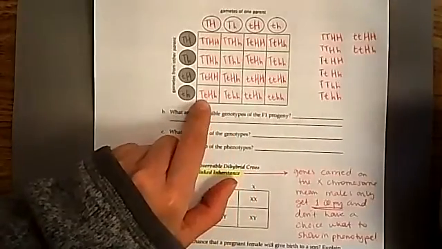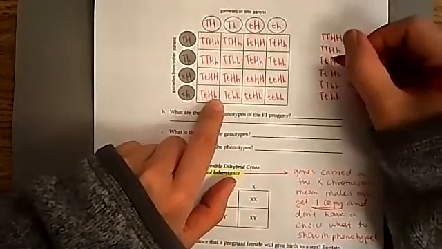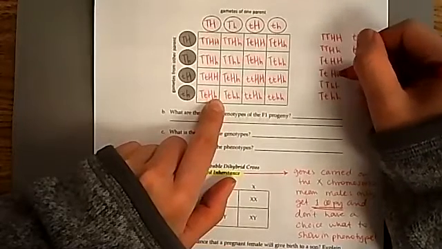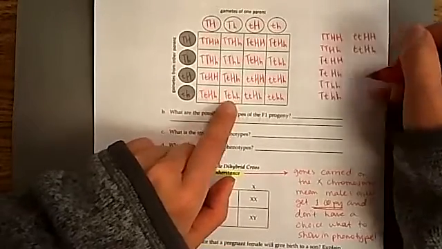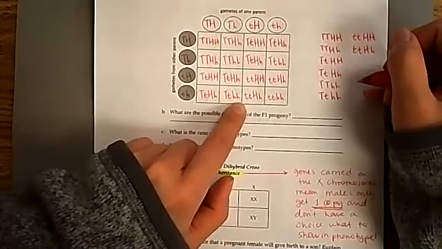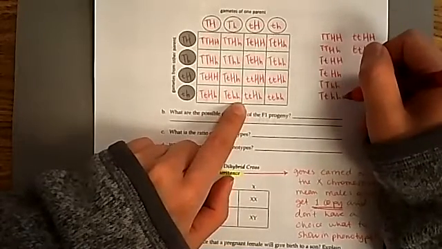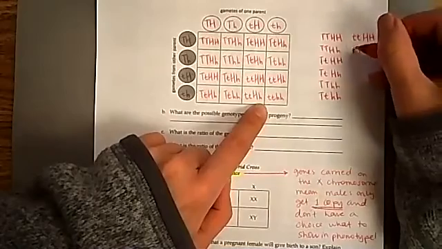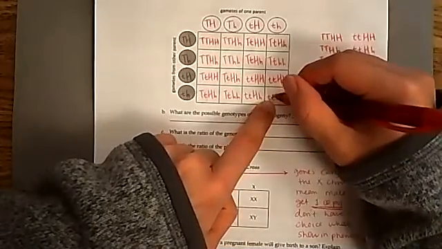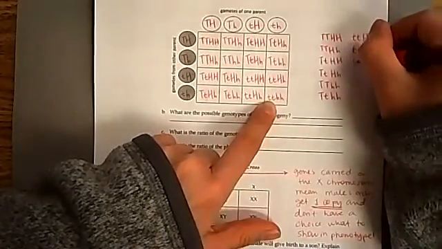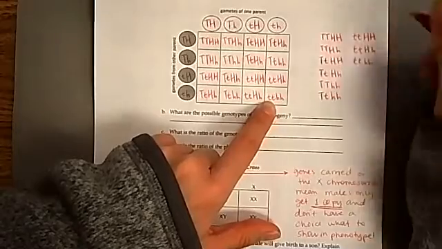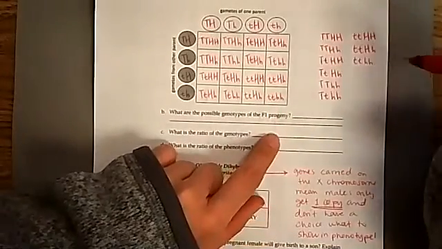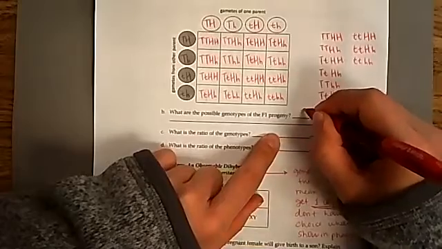Okay, we have big T, big H, little h, which we have. Big T, little t, big H, big T, little t, big H, little h. So we're good here. Big T, little h, little h. We have little, big, little. And then the last one we have is little t, little h, little h. So we have 1, 2, 3, 4, 5, 6, 7, 8, 9. We have 9 different genotypes, and that is your answer to part B right here.